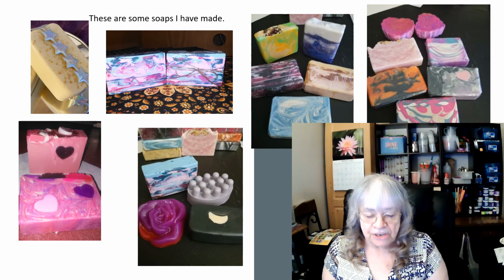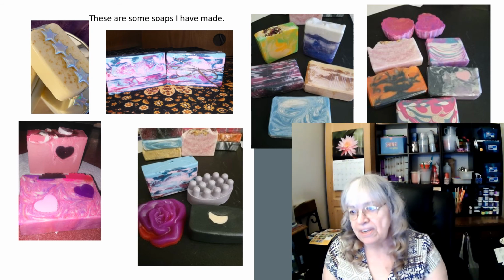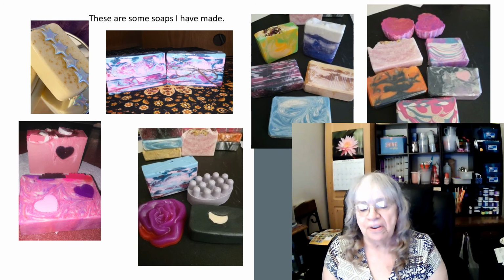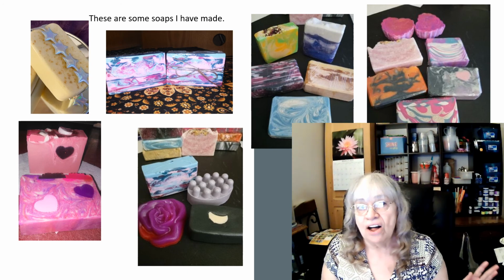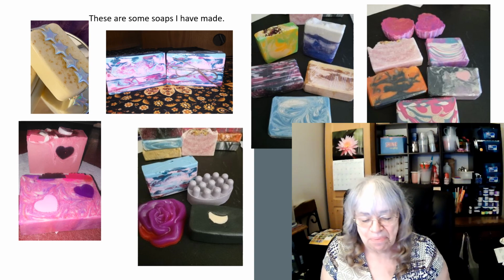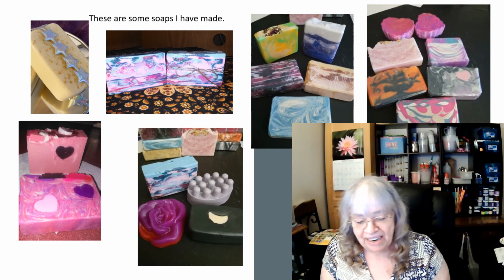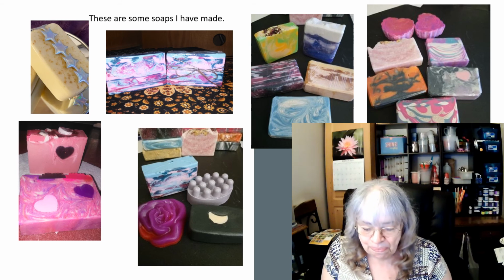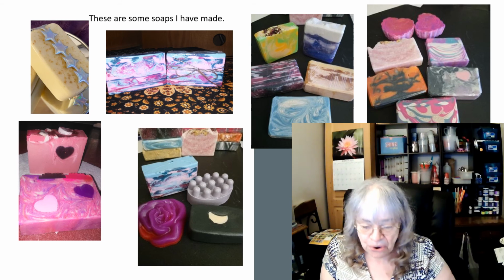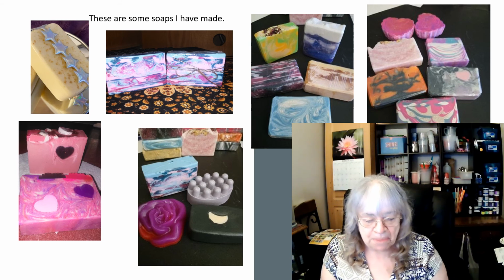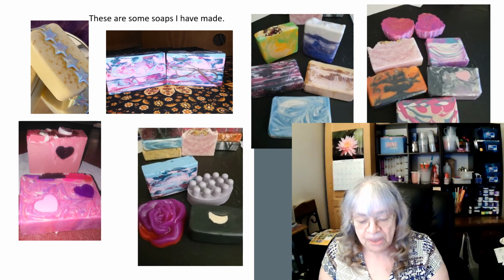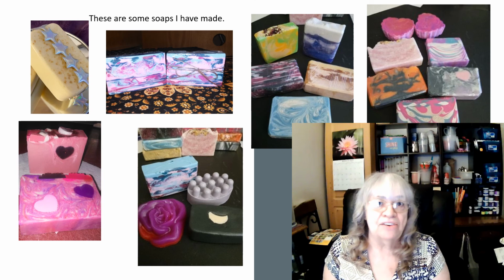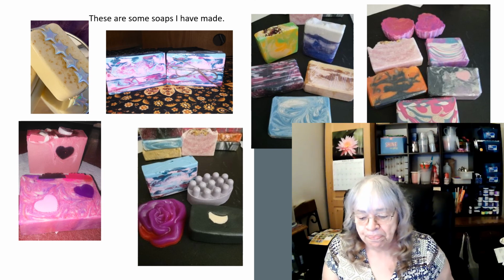Okay, in conclusion, as I promised, these are pictures of soaps that I have made. They're nothing at all like the pictures that you've seen previously, but like I said, I still have a lot of learning to do. Now that you know that soap can be made into all kinds of different shapes and designs, they're only limited by the imagination of the soap maker.